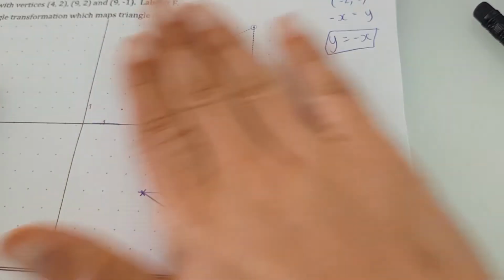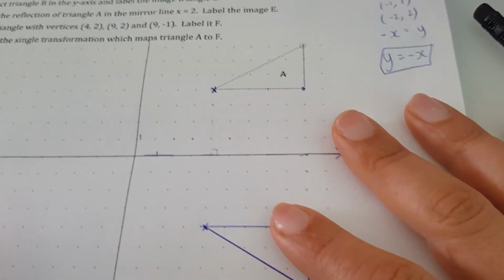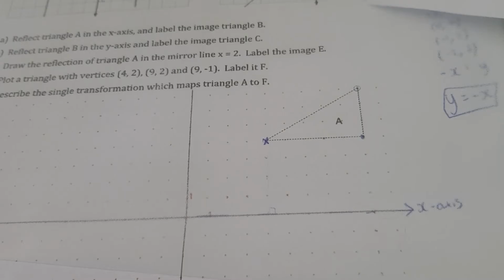Now let me explain how to do it with a plastic folder.